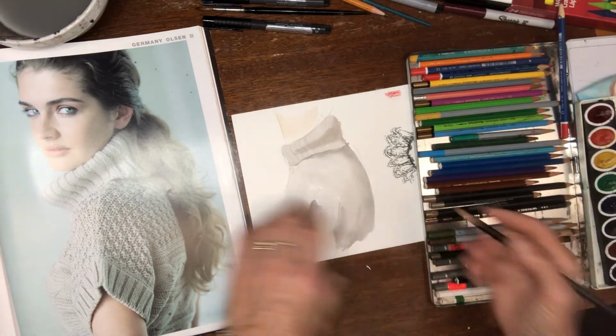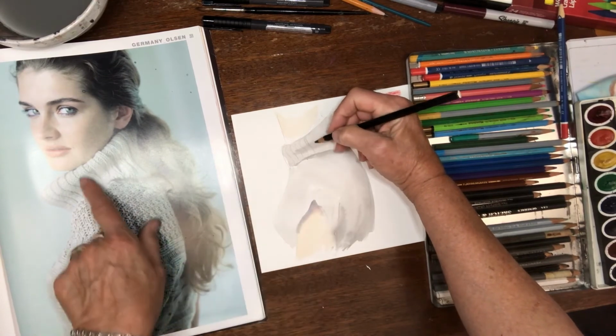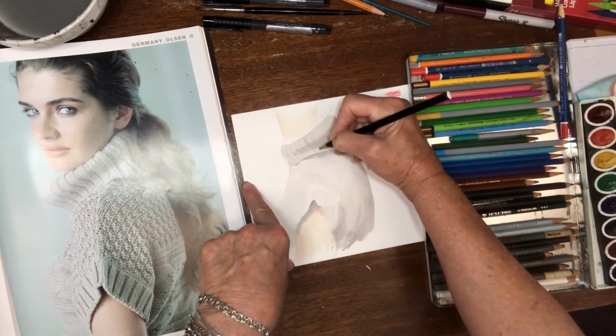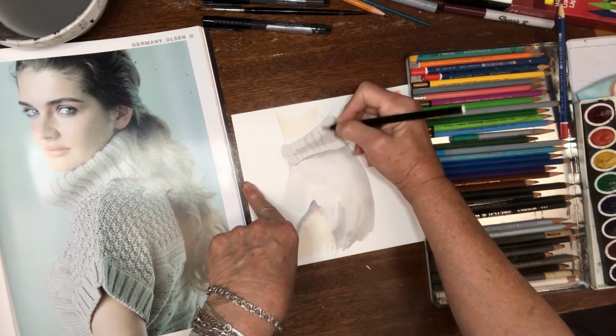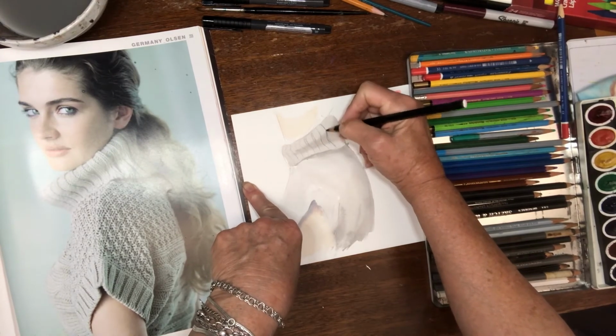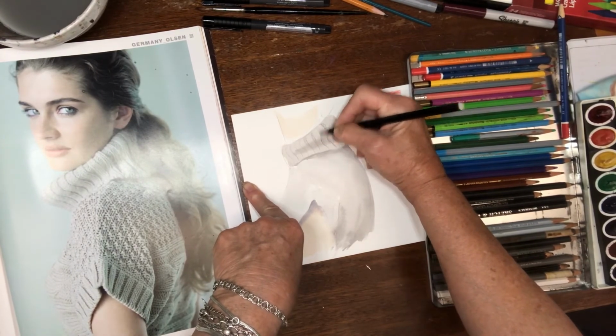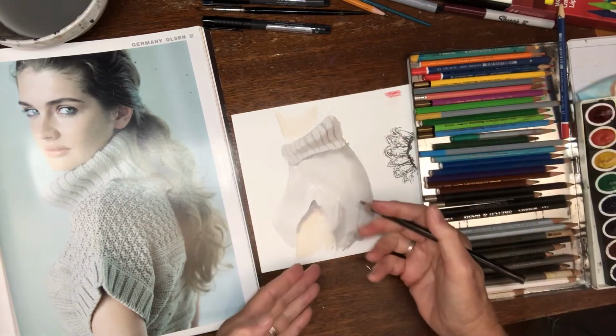I'll try this. Yeah, this will give me a little better color. Where they stretch out a little bit further here, I'm making them a little bit wider. Little shading in there. So by curving them around the curve of the sweater, you get the effect of the sweater rolling and wrapping around her neck, which is kind of nice. So there we have that.